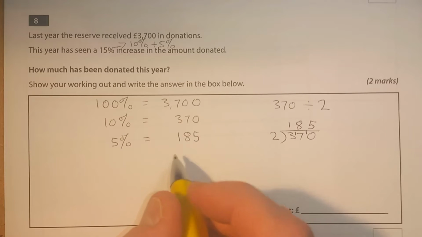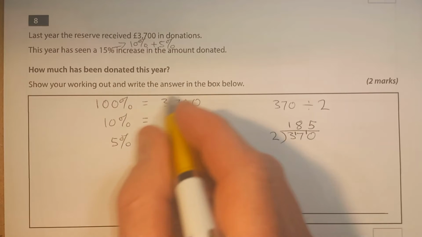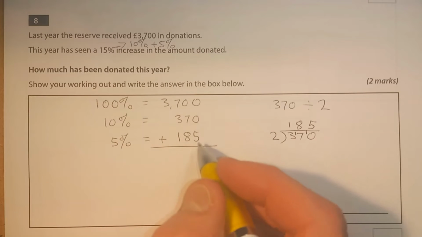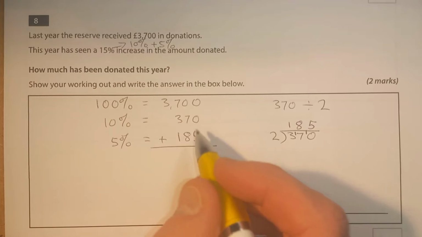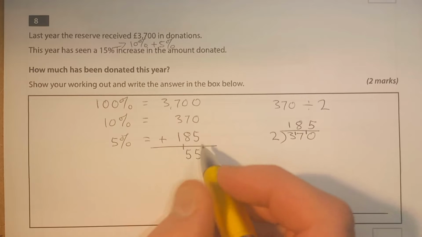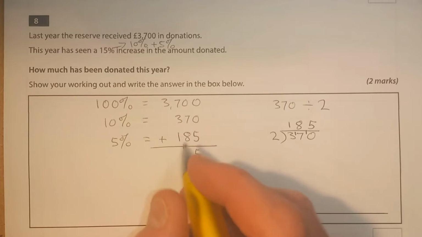185. Now we're increasing the amount by 15%, so we just want to add all of these together. 0 plus 0 plus 5 is 5. 0 plus 7 plus 8 is 15. 7 plus 3 is 10, plus 1 is 11, plus 1 is 12.